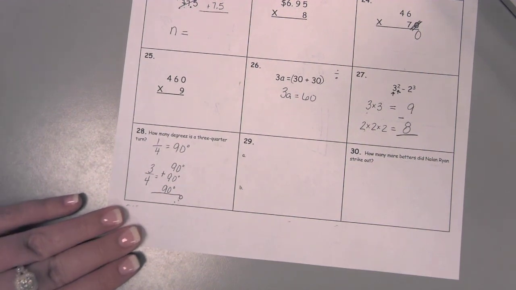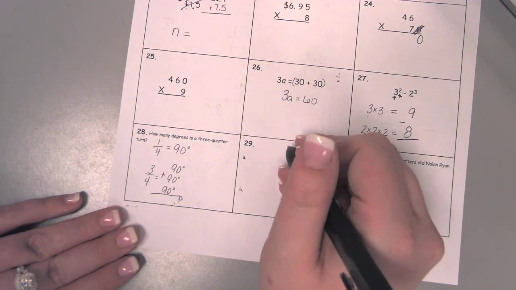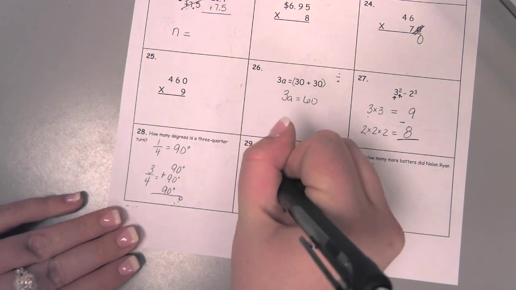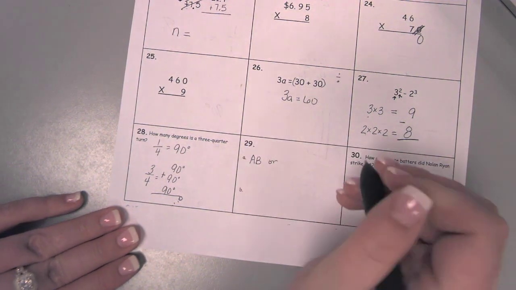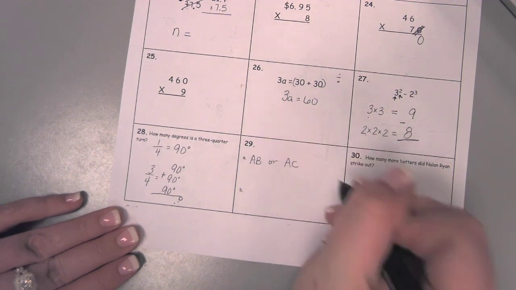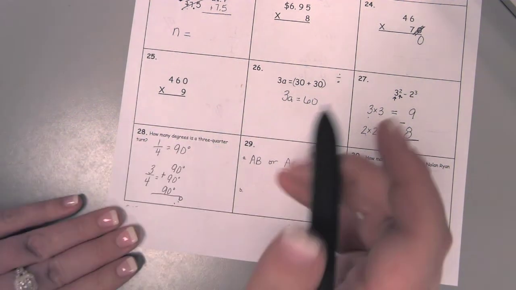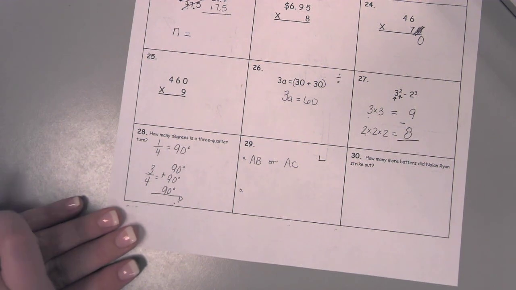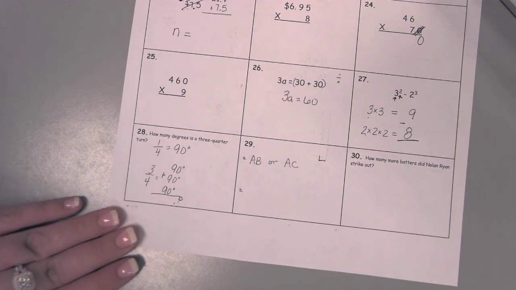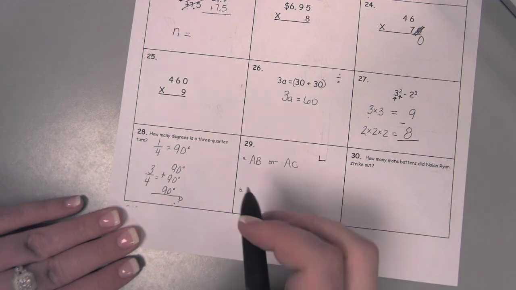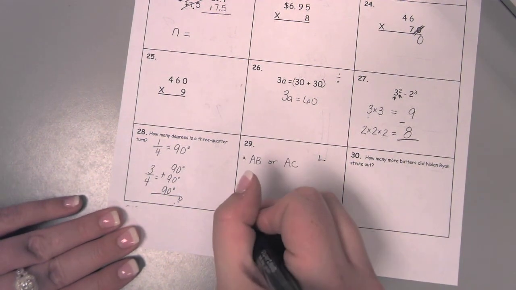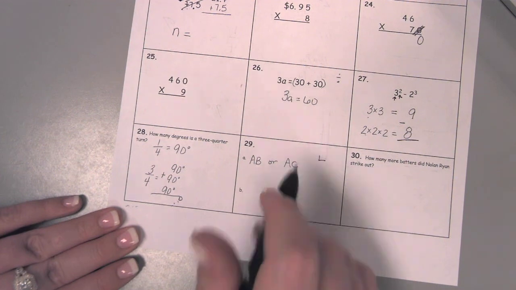Think about, is it AB or AC? You choose one. Which one makes an L? Draw a triangle similar to, but not congruent to, ABC. So, the same shape, different size.